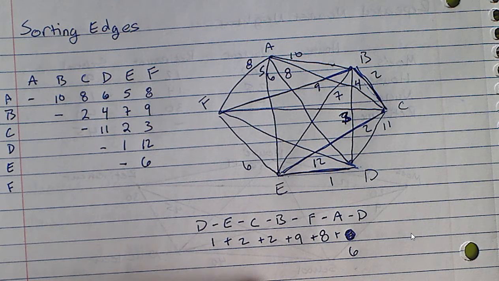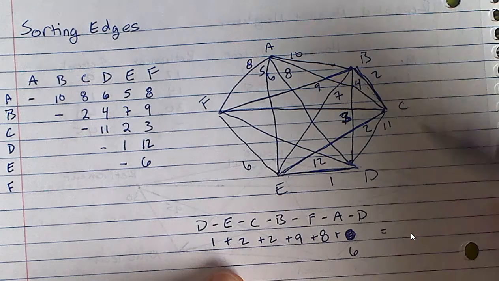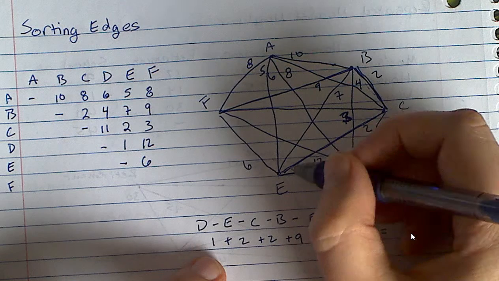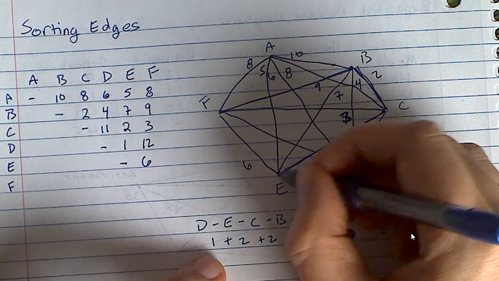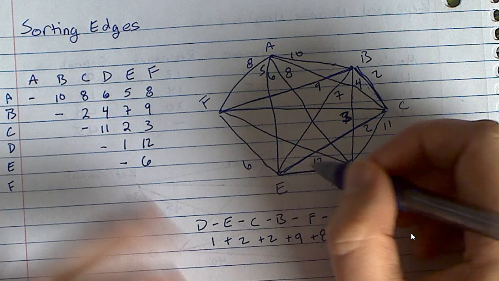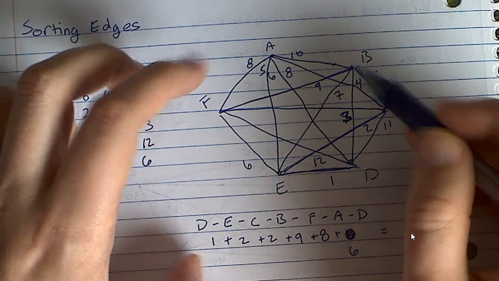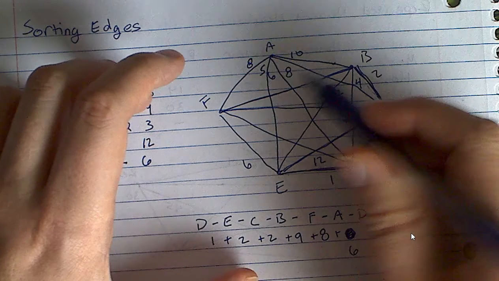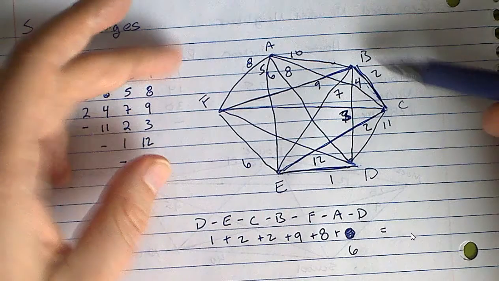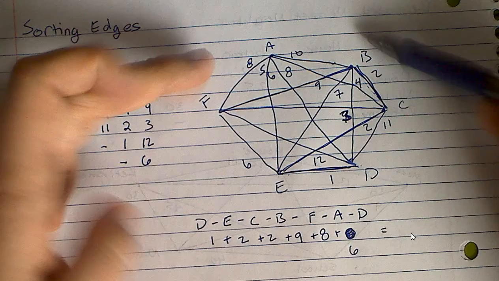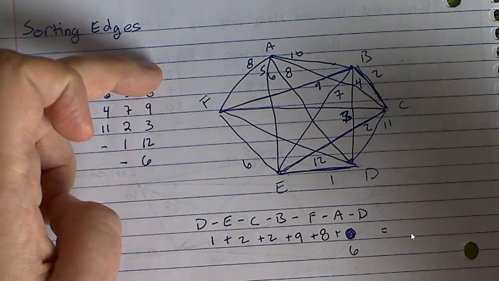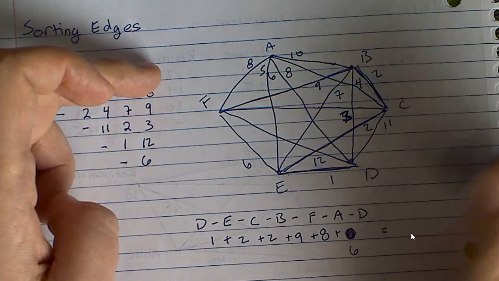Okay, so this is sorting edges. Rather than repeated nearest neighbor, where you'd focus on a point and then use the smallest values around that point, with sorting edges you'd use the smallest edge, and then use that to build the least value circuit that you can. The cheapest edge on here is this one right here, from E to D. This is 1.